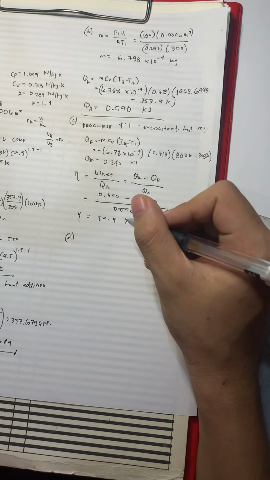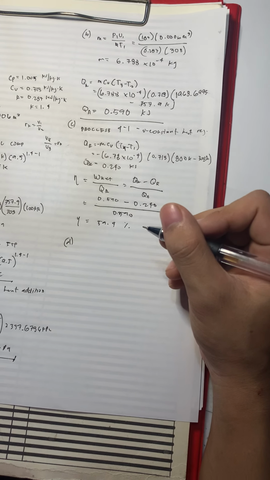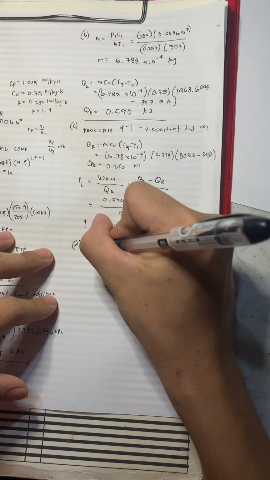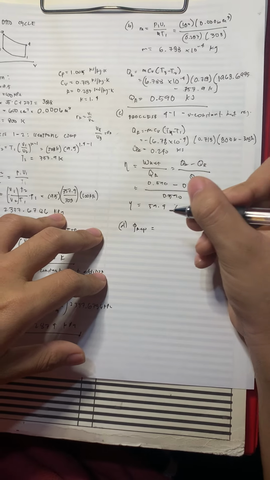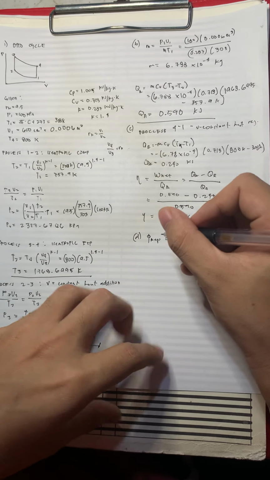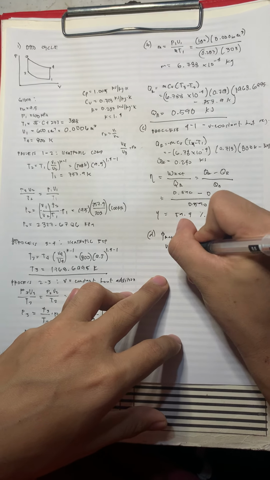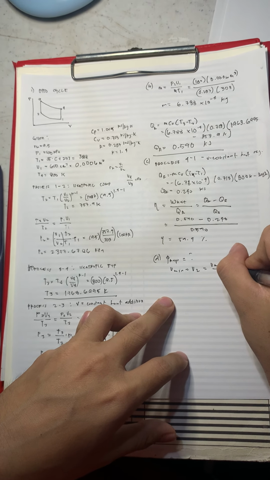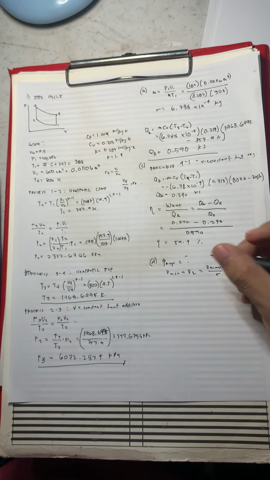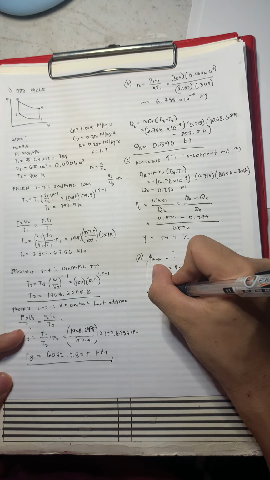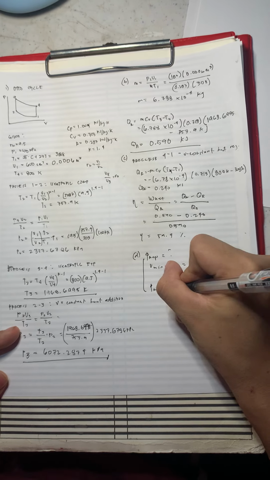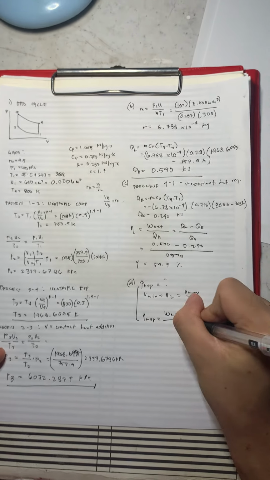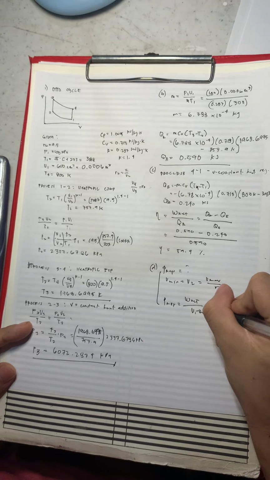Now for mean effective pressure. V minimum equals V2 equals volume maximum over r. The formula for pressure equals work net over V1 minus V2.